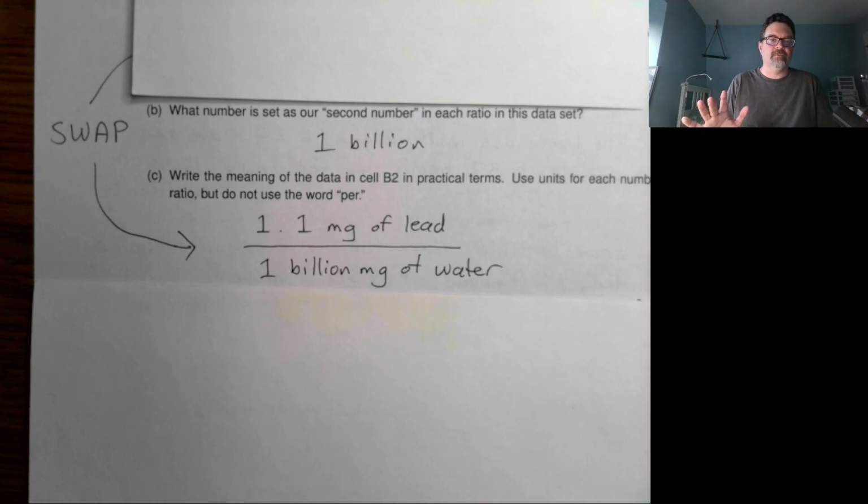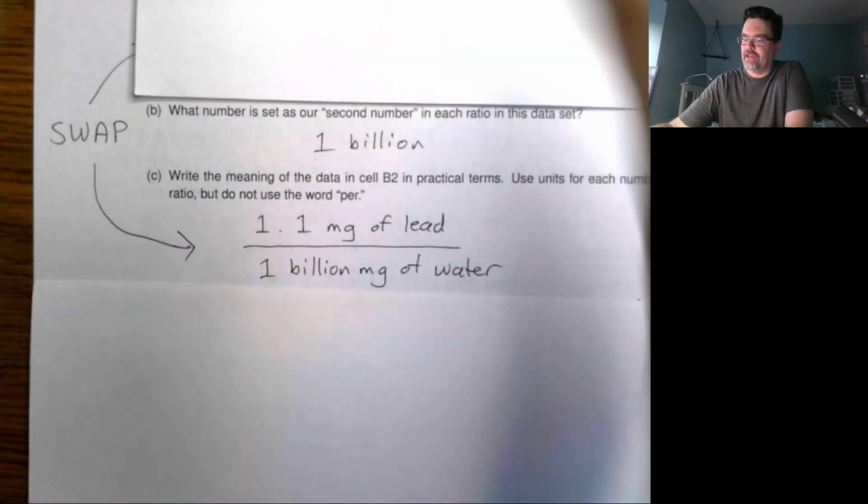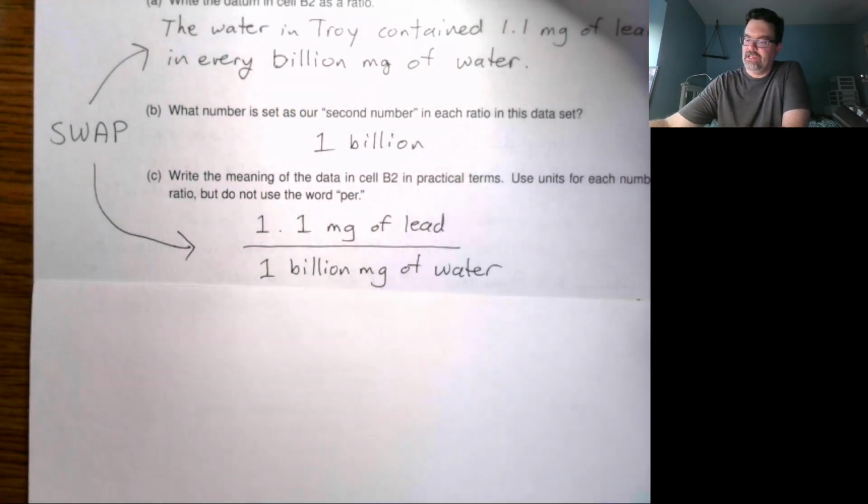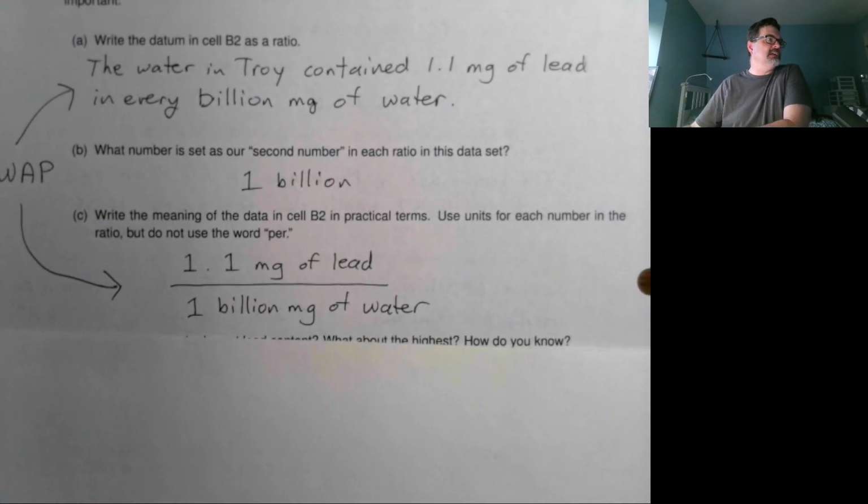That's just the straight up ratio. Now, interpreting that, and that's what's asked in letter C, but I wrote the answer up in A. So in B2, what does this mean? So the water in Troy, for every billion milligrams of water, you would have 1.1 milligram of lead.